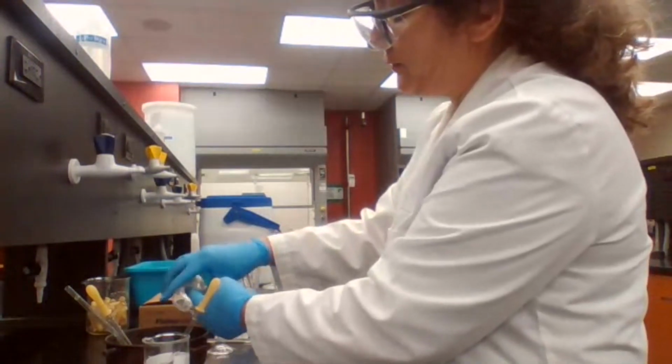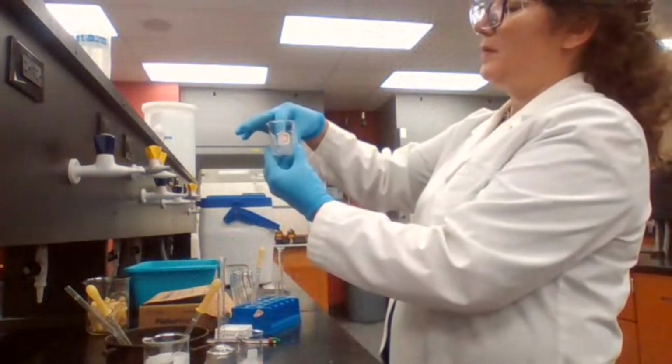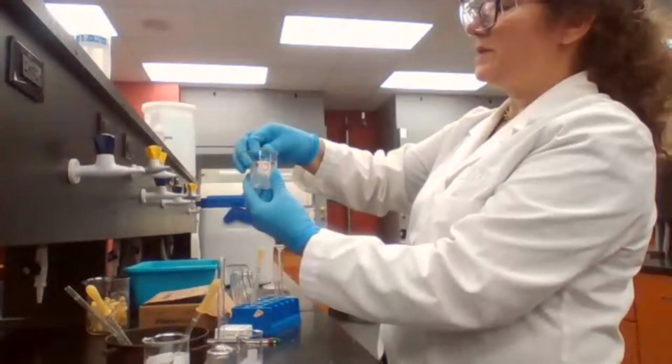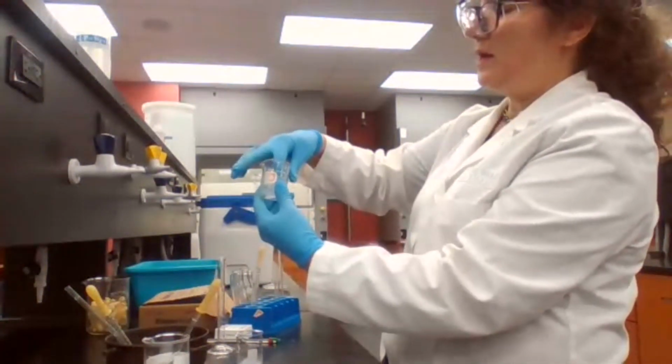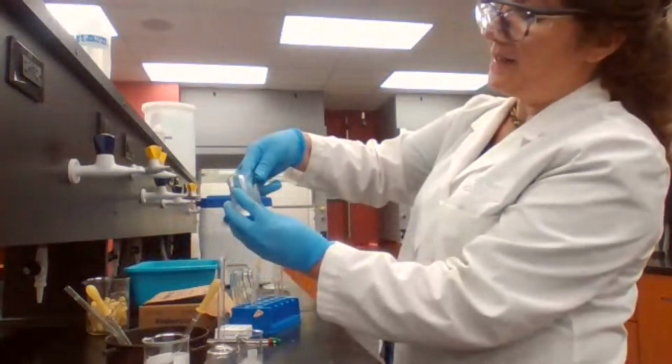I'm going to try the first test tube, or the first reaction mixture, using ice in a 50 mL beaker up to the mark of 10.